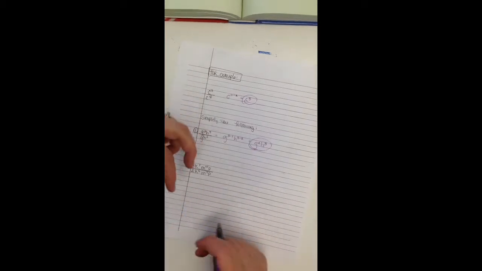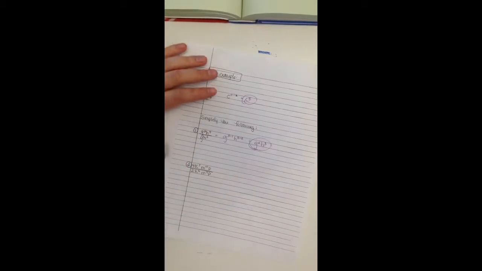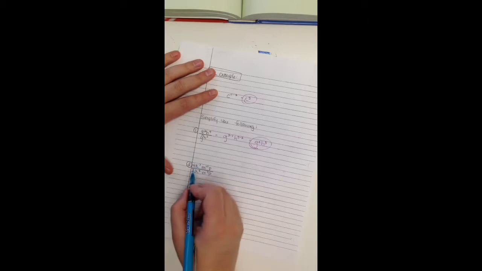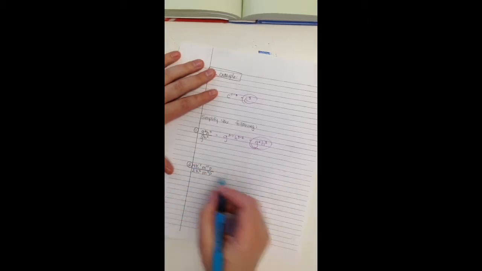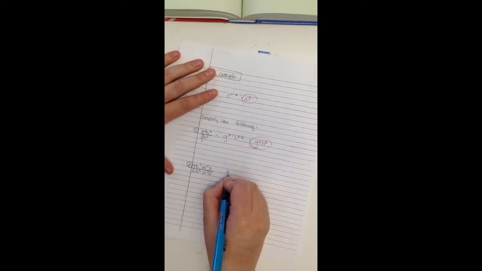Okay, I want you to go ahead and try this next one on your own. Pause the video and then come back when you're ready. So first thing I'm going to deal with is that 4 over 2. Those are just numbers that we can deal with. 4 divided by 2 is just 2.